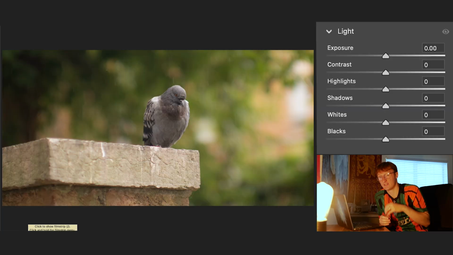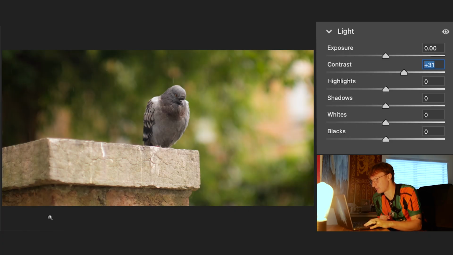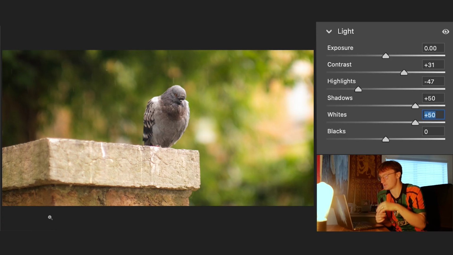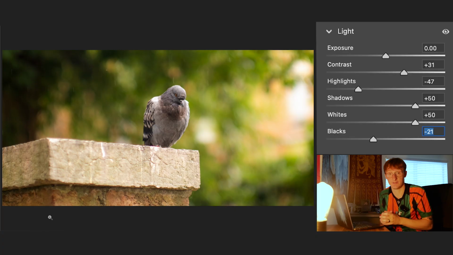We have a nice shot here of a pigeon in the rain. You can even see a couple raindrops here. Beautiful bokeh. So let's go ahead and up the contrast just by 30, a little bit less than I normally do. Drop the highlights as always, and then the shadows and the whites are gonna go up to +50 so we can really see all the detail of this bird, and then just drop the blacks just a smidge so that the upper left and bottom right corners create a nicer vignette to frame this entire image as a whole.